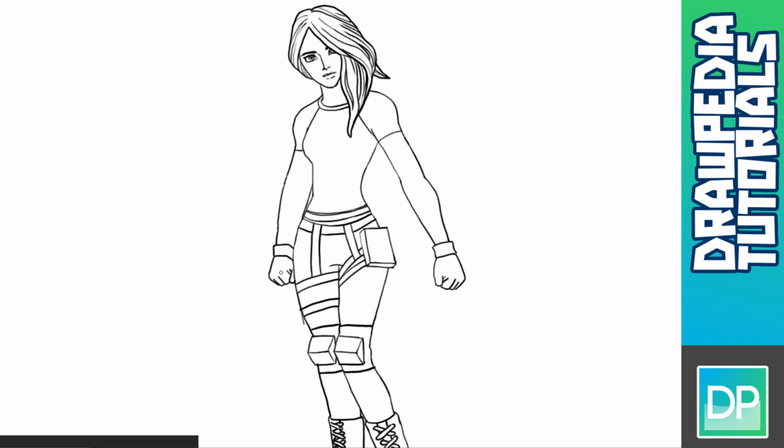And on her shoulder, I'm gonna add a rectangular shape for the badge right there.